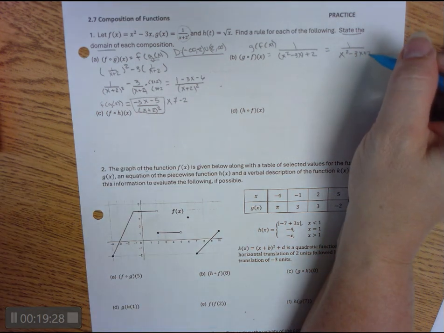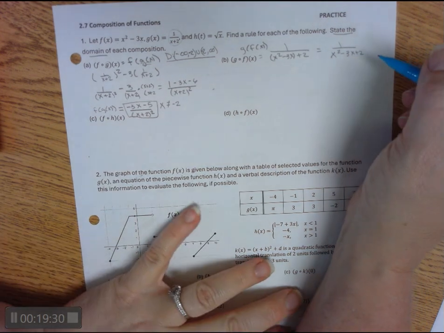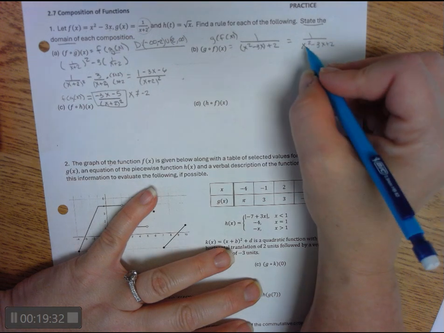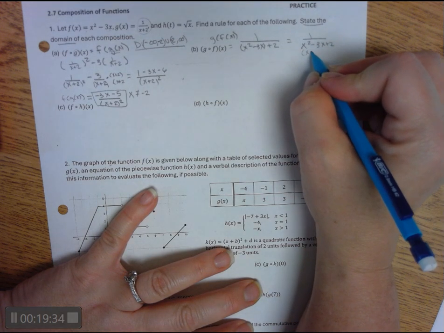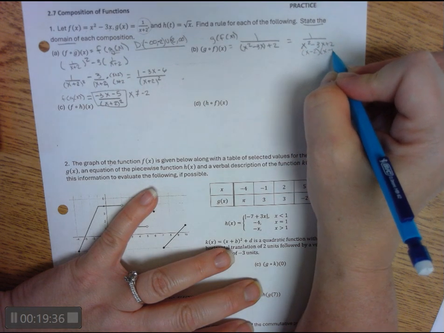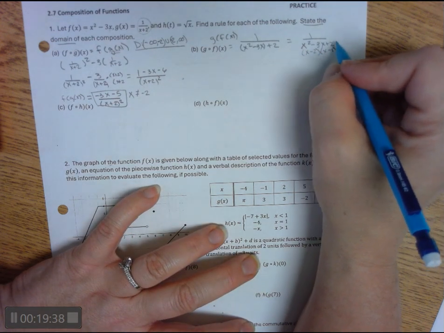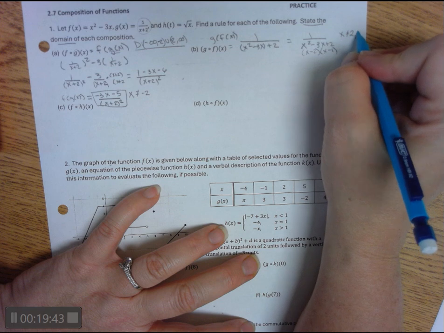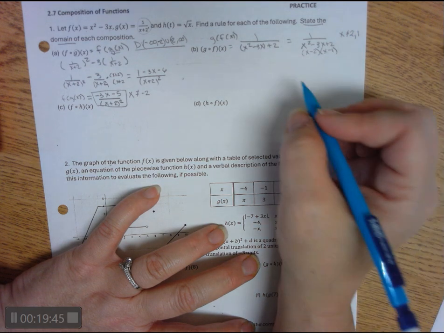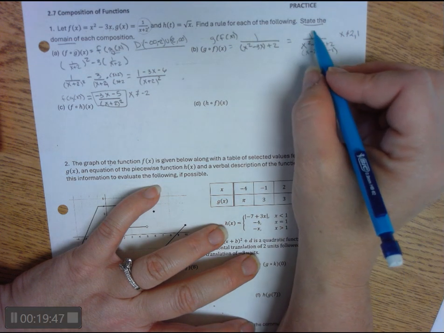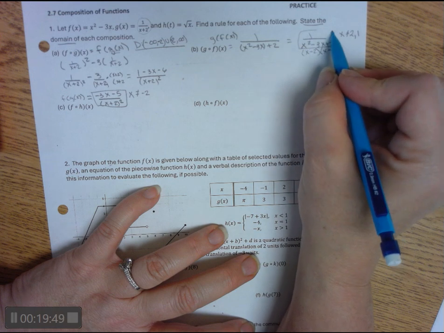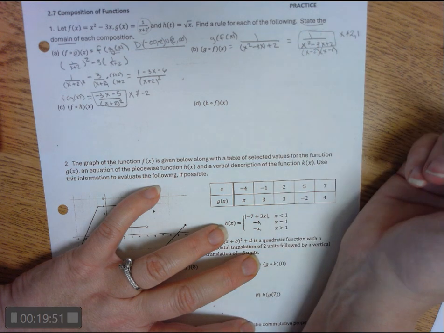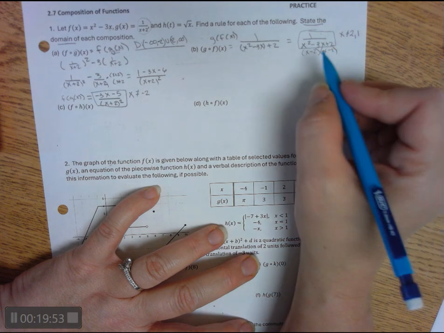Now my domain, I don't know what it is until I factor this. So I have to factor this first, which isn't that hard to do. x minus 2, x minus 1. So I can tell you that x is not allowed to be 2 or 1. All right? So my domain, wow, that's just the answer. And I don't care if you have it this way or factored form. That doesn't matter to me.